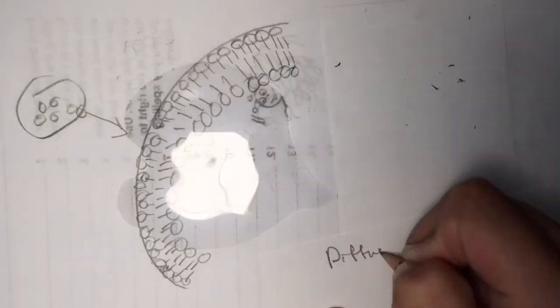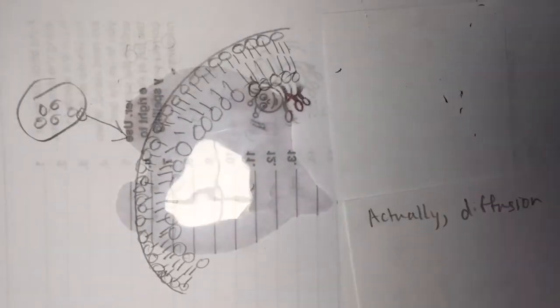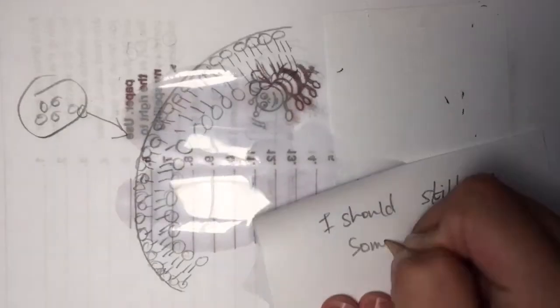Let us demonstrate this with a practical method. Alright, that was practical. Maybe that wasn't such a good idea. Actually, diffusion is happening here, though. The water is diffusing into paper. That's so you can see the B, but I should still get some tissues. Be right back.